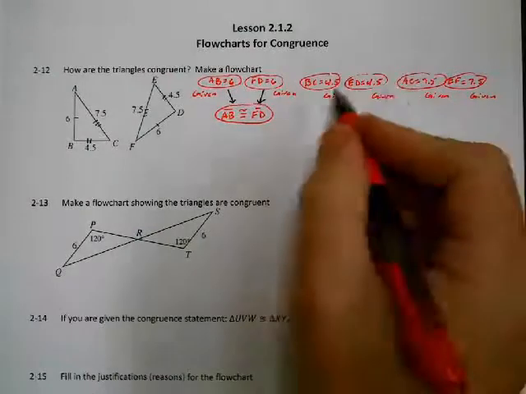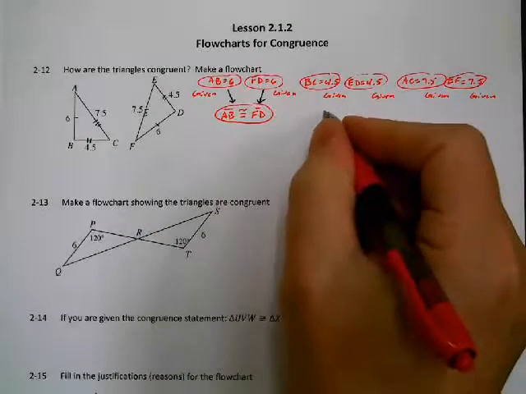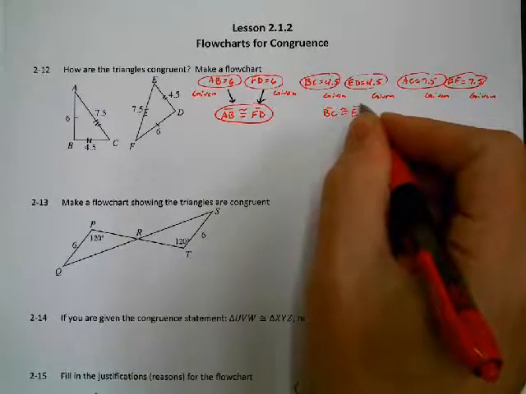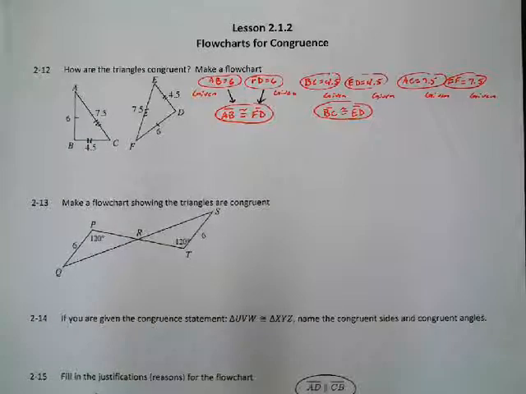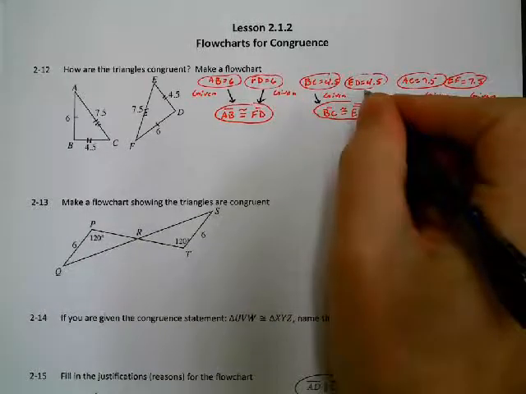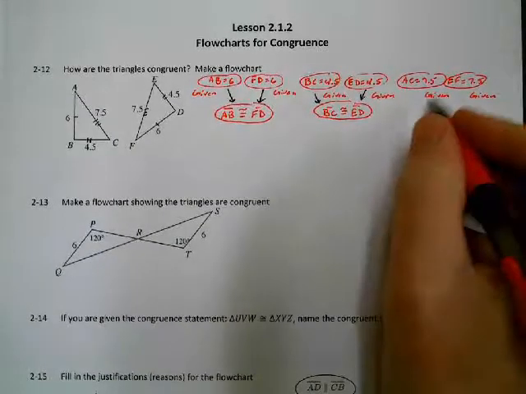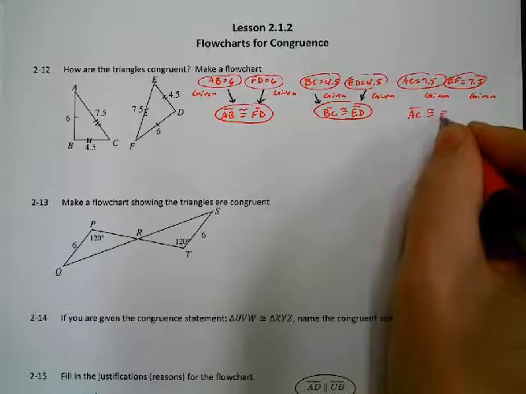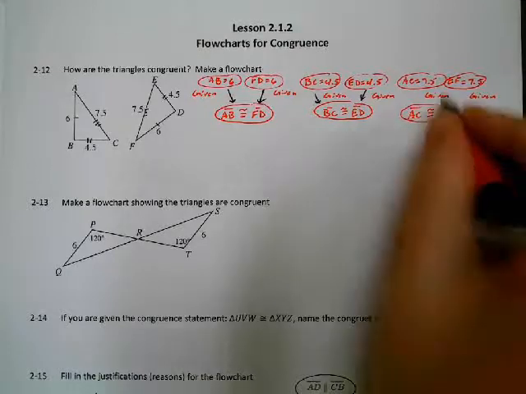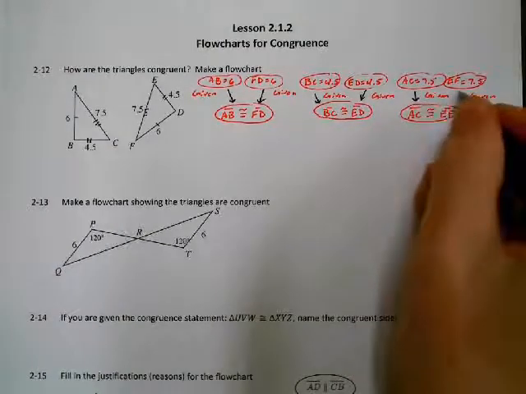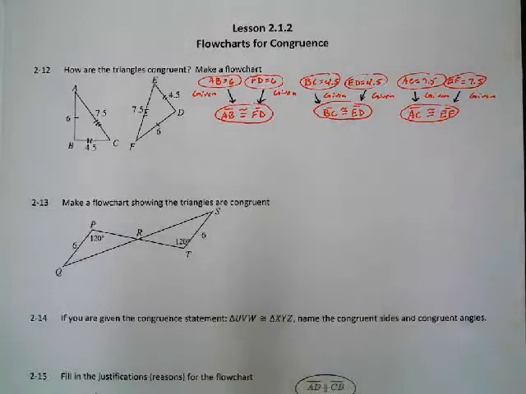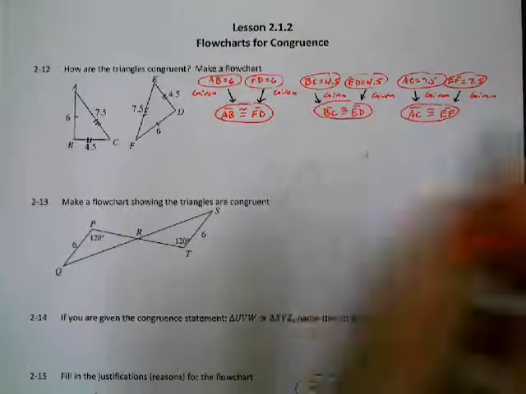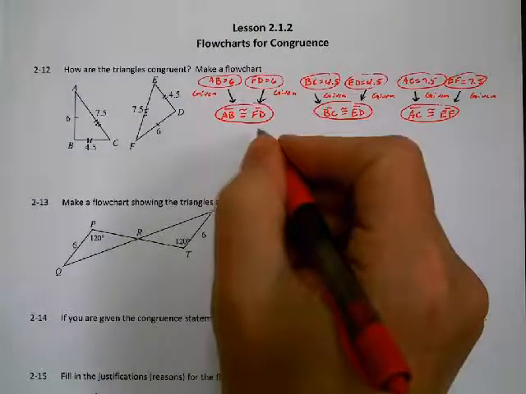I can do that with the other two pairs of sides. I can say over here that BC is congruent to ED because of these two statements. And finally over here, I can say that AC is congruent to EF because of these two statements. We said that they have the same measurement, and that means they're congruent to each other. We have to write a reason for all these, and it's just going to be the definition of congruence.